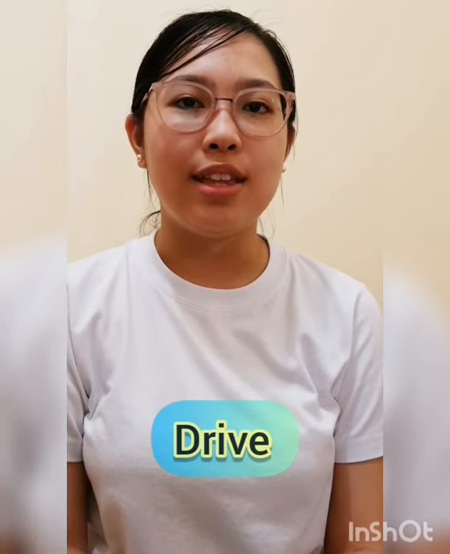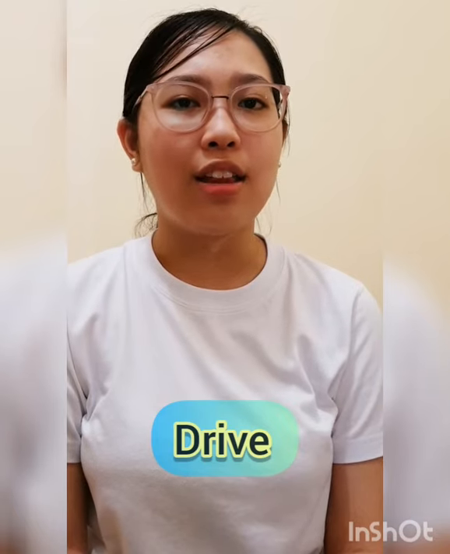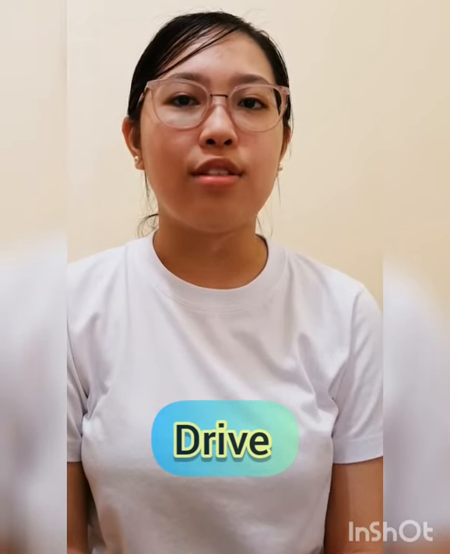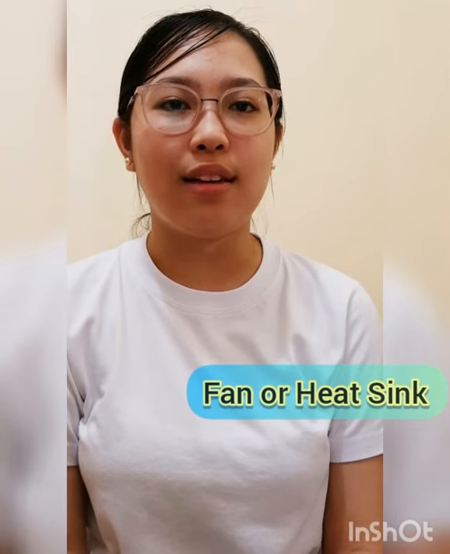Next, we have the drive. Examples are Blu-ray, CD-ROMs, DVD, floppy drive, hard drive, and SSD. In a nutshell, a computer drive, also called a disk drive, is a device that stores digital information from your computer.